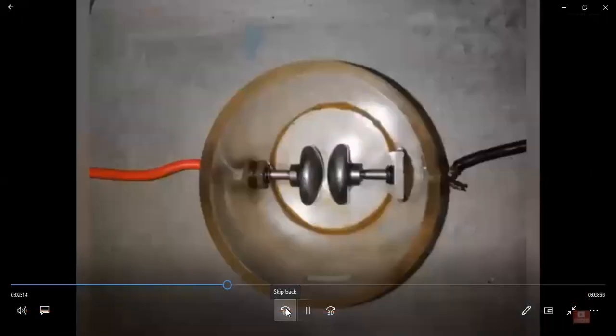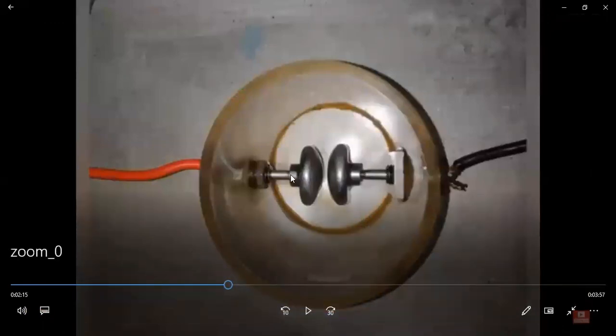Experimental setup. Okay, these are spherical electrodes, and this is a vessel, a container where the oil will be poured.